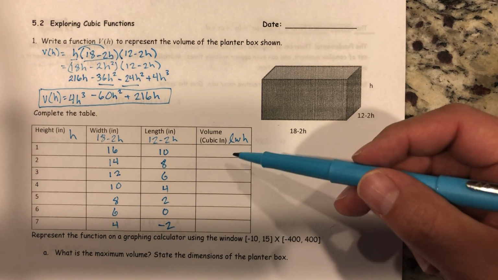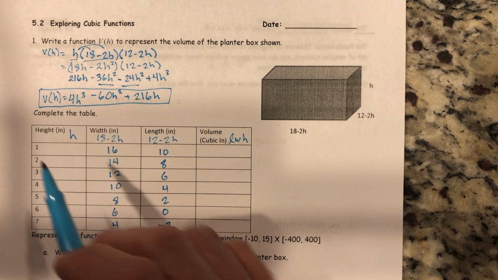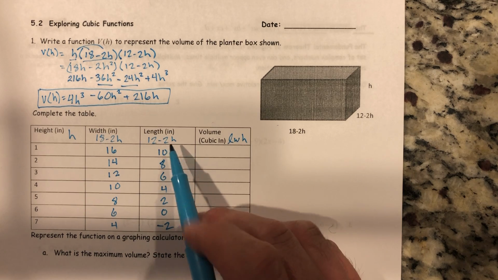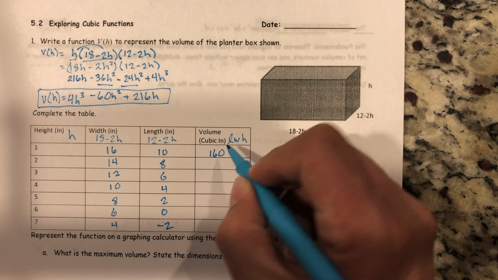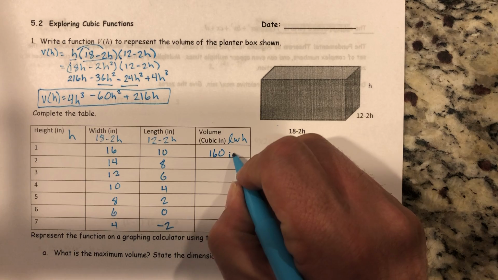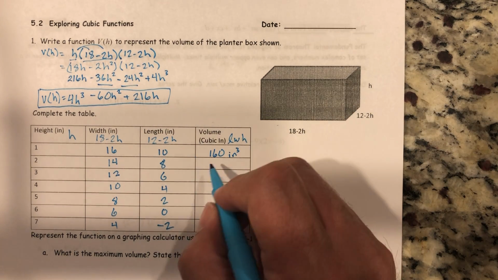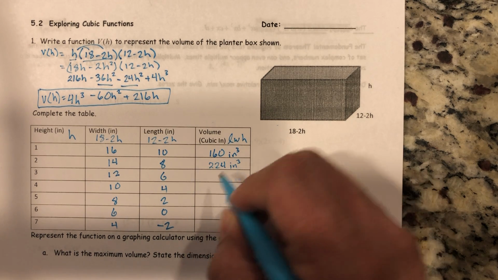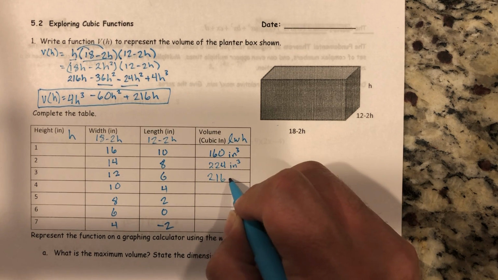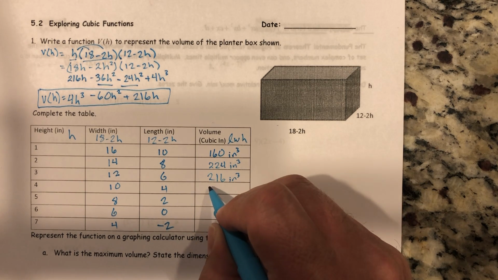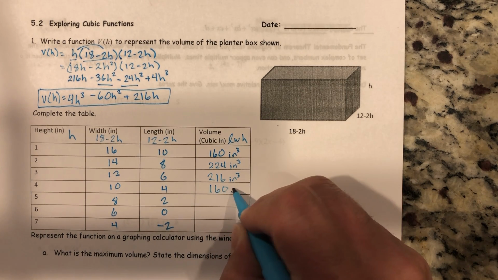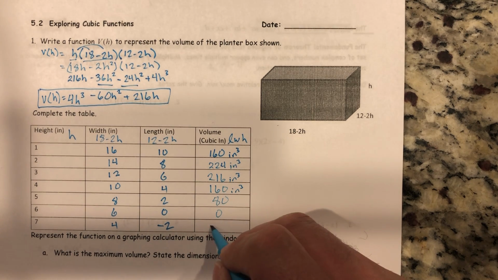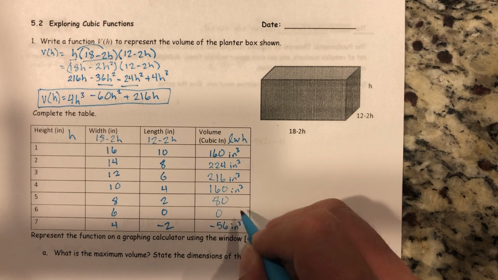Okay, and so then to find the volume, all I do is multiply these three numbers, 1 times 16 times 10. I've already done the work ahead of time, so this gives me 160 cubic inches. The next one is 224 cubic inches. 216 cubic inches. 160 cubic inches. 80, 0, and negative 56, all cubic inches.